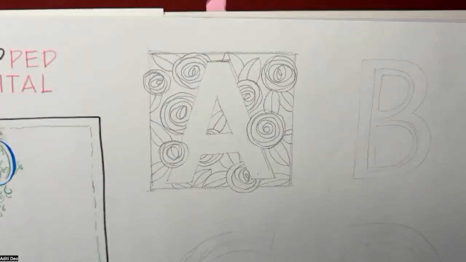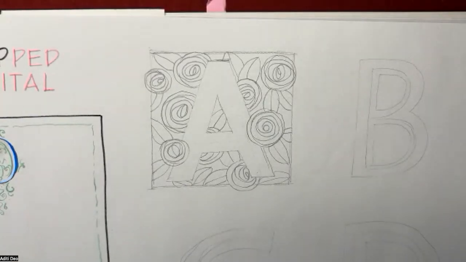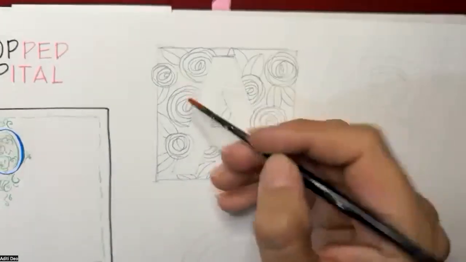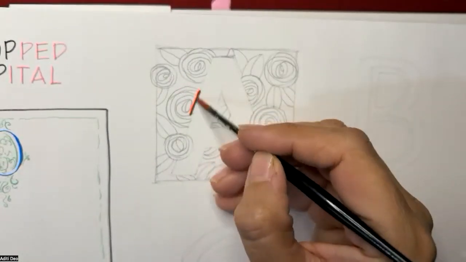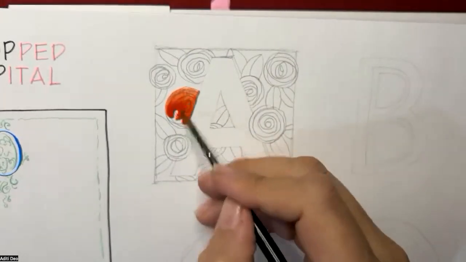So I'm making simple red colored flowers with paint.